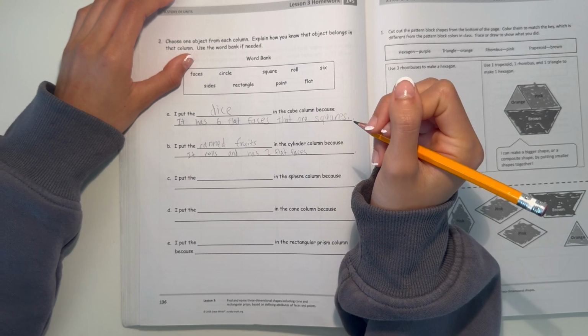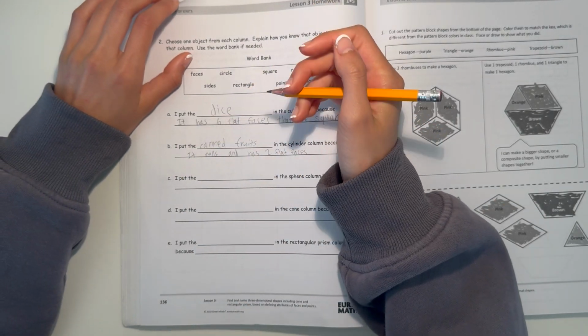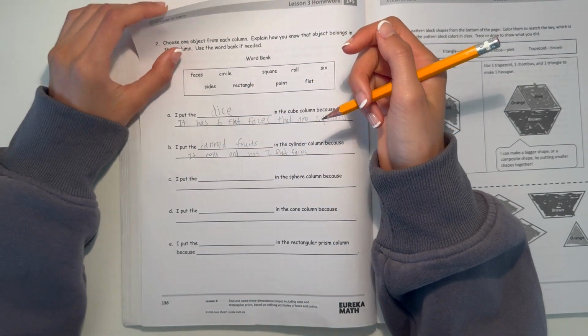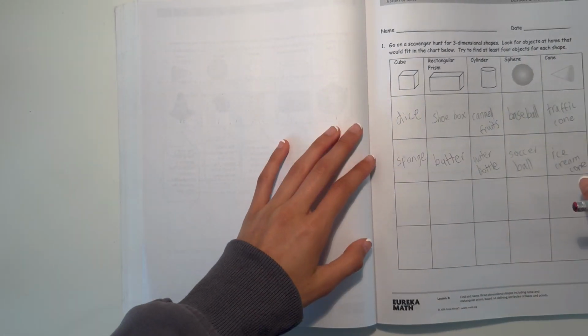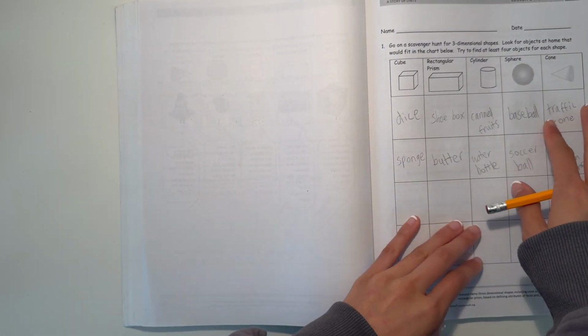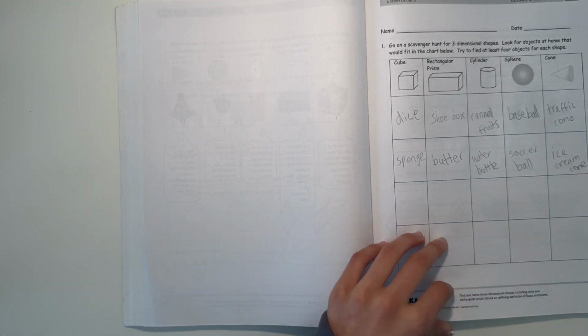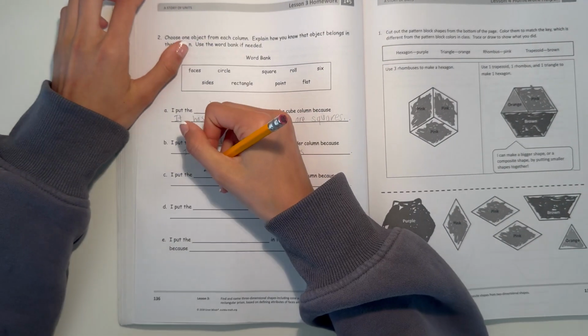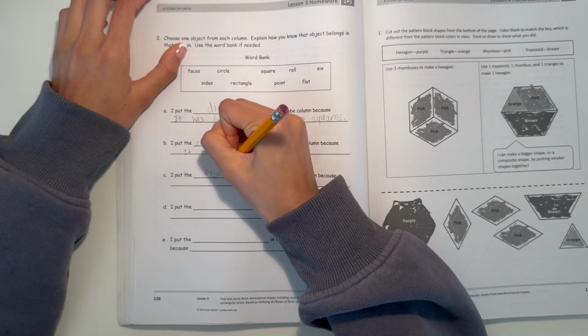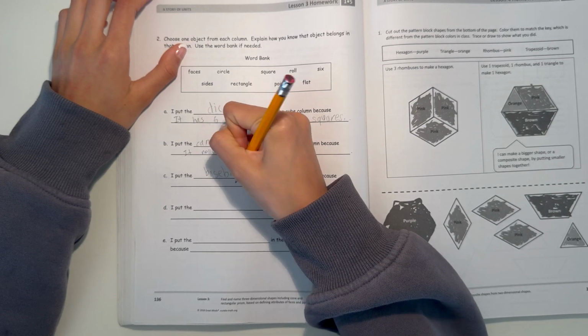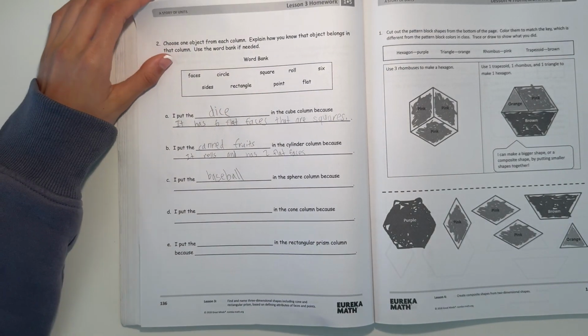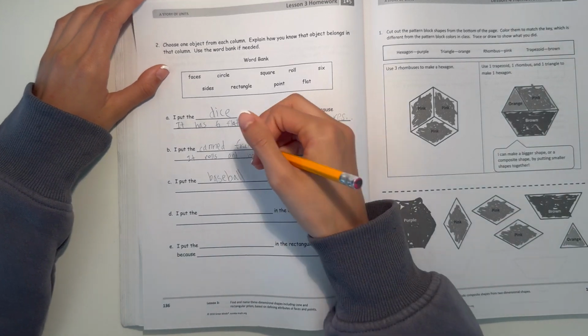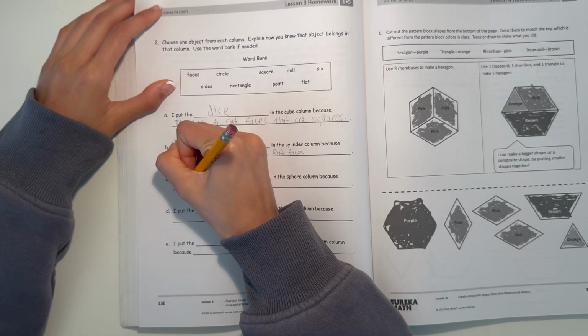All right, next C. So I put the blank in the sphere column. We can use baseball. So in the sphere column, I put the baseball, because for it to be a sphere, it needs to roll and have no flat faces.